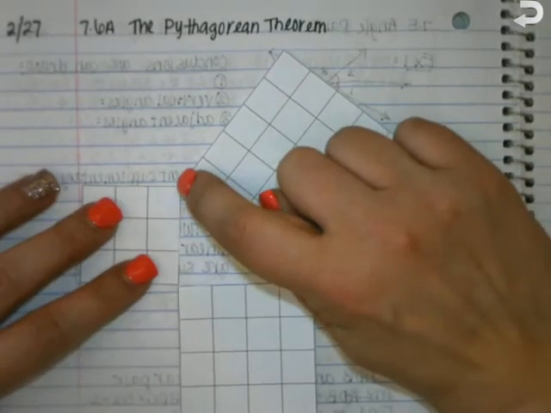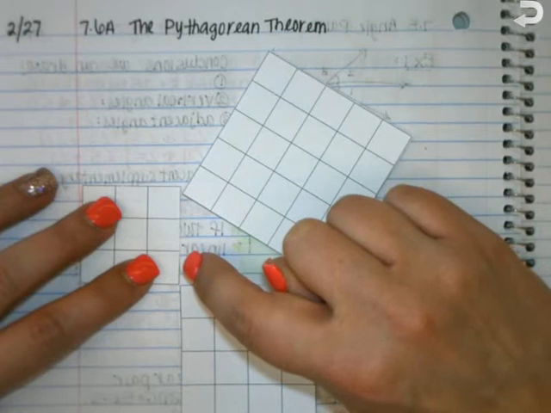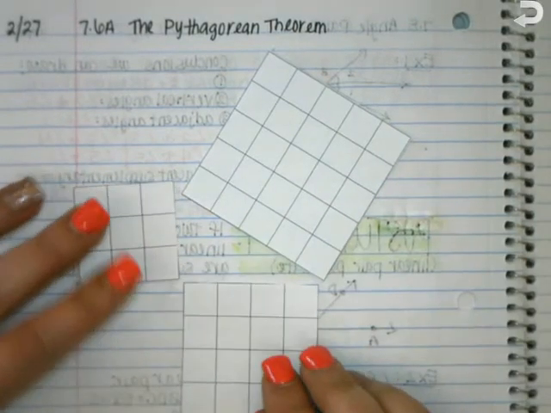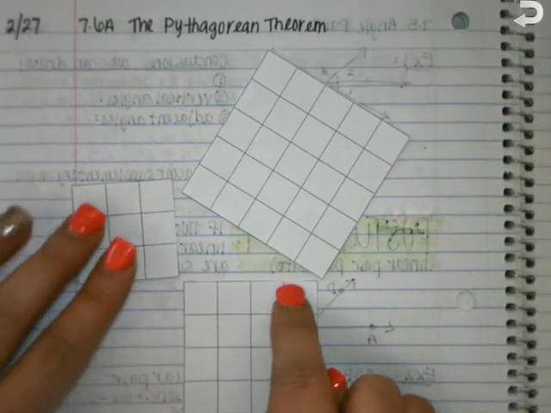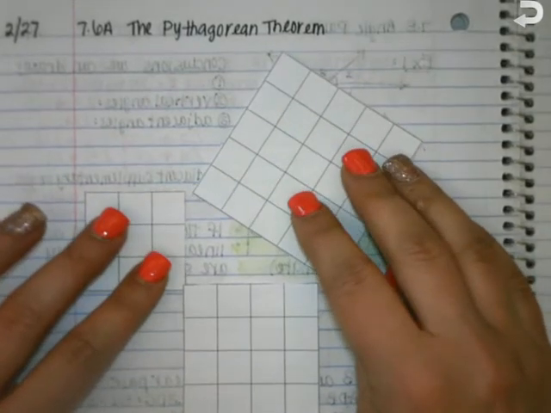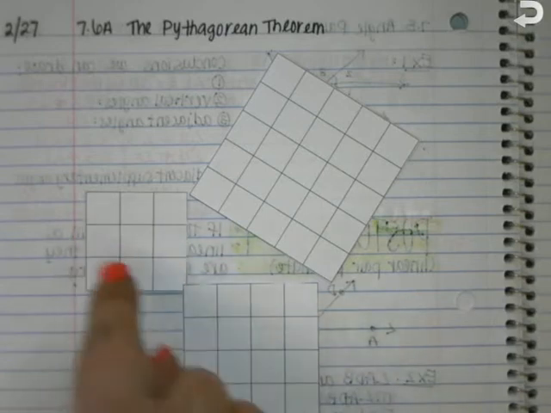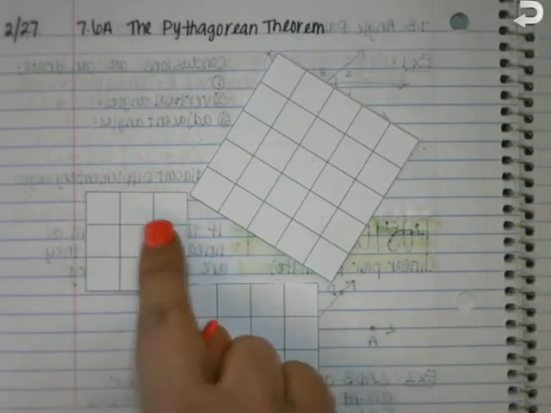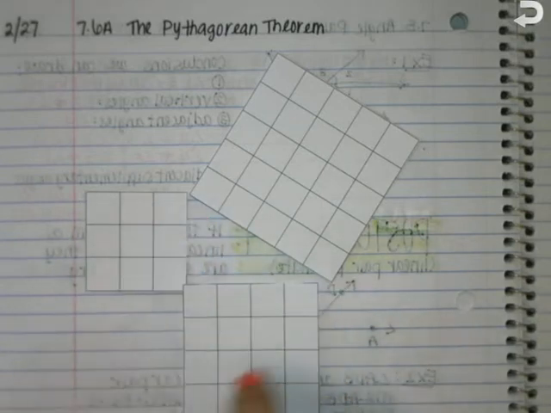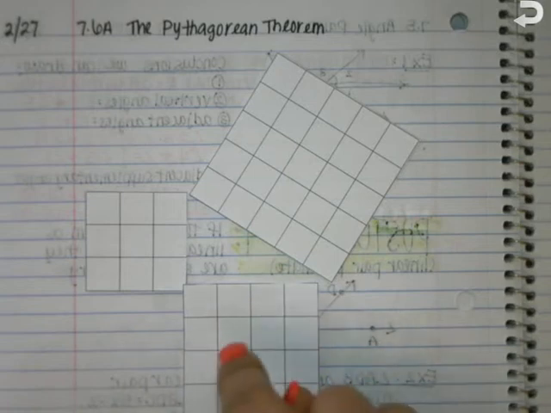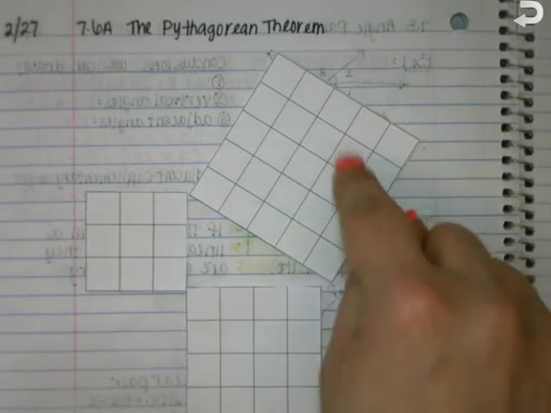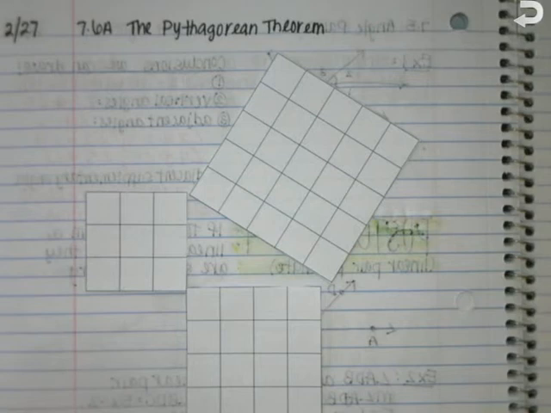What's the length of this side? 3. What's the length of this side? 4. And what's the length of the hypotenuse? 5. Okay. So then the area of the leg squared, A squared, plus the area of the second one, B squared, equals C squared. And we can prove it because they form a triangle.